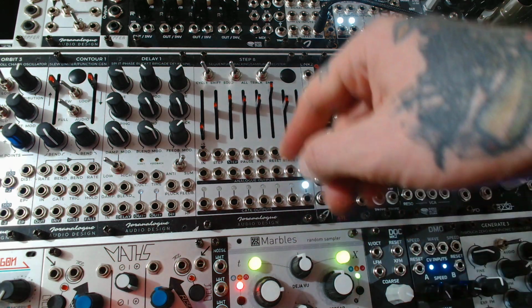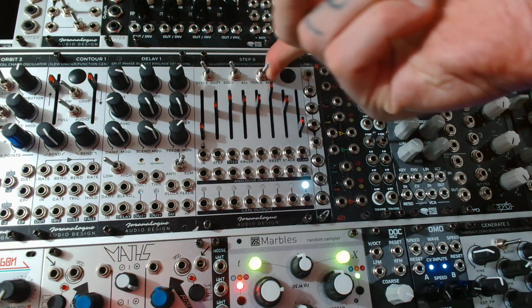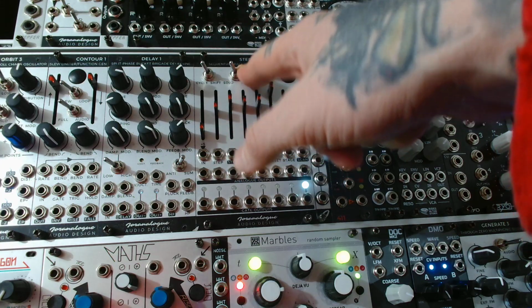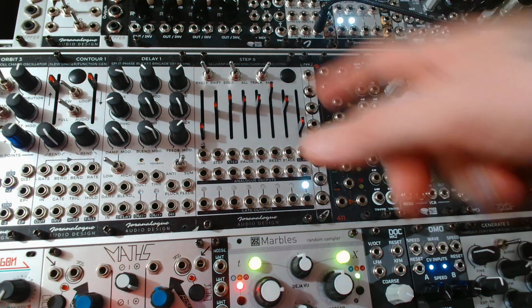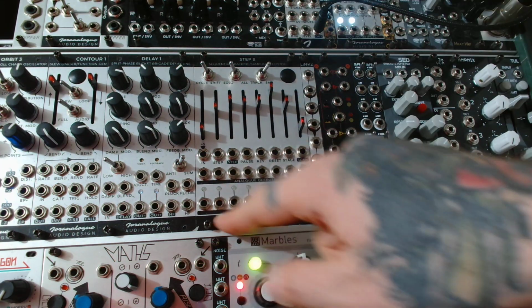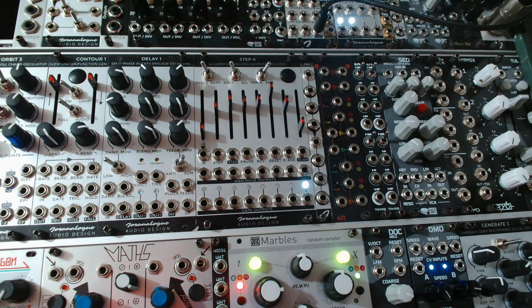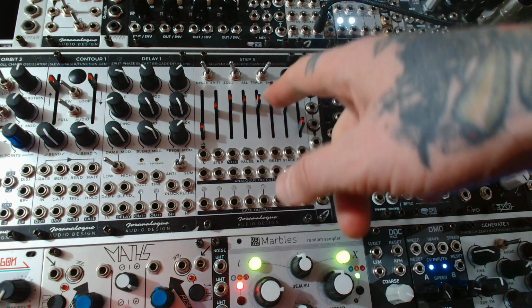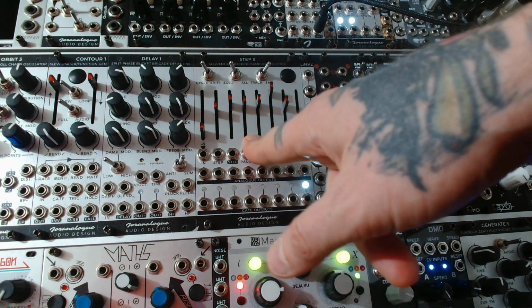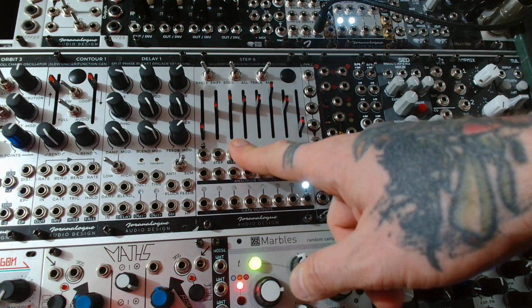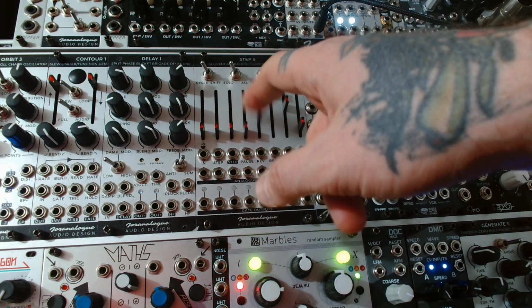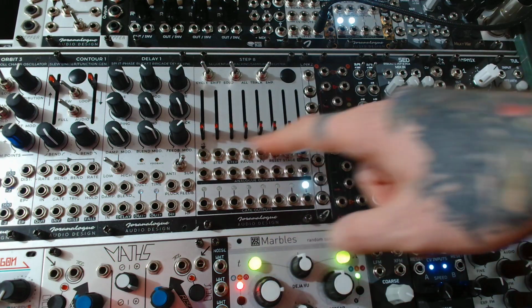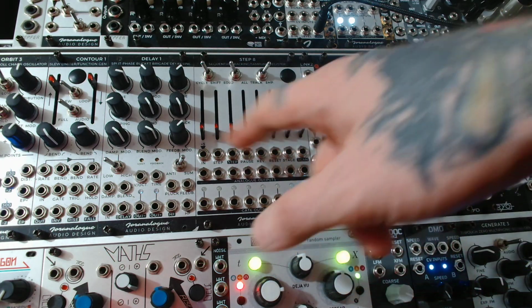So I thought I'd talk a little bit about this little module here. It's Step 8 by Joranalogue Audio Design, and Step 8 is a sequential tracking sampling register. If that doesn't make sense to you, or you don't understand what it means, that's fine. It's basically the most common use is an 8-step sequencer.